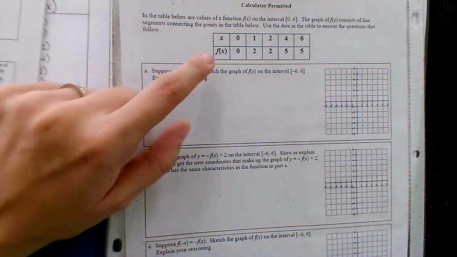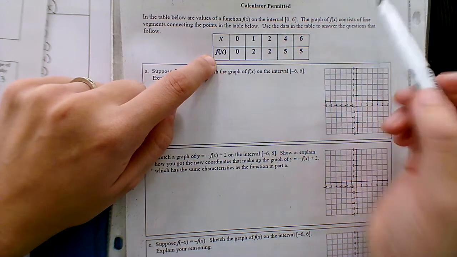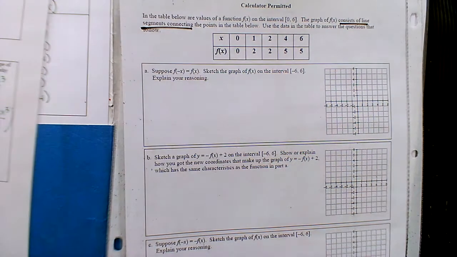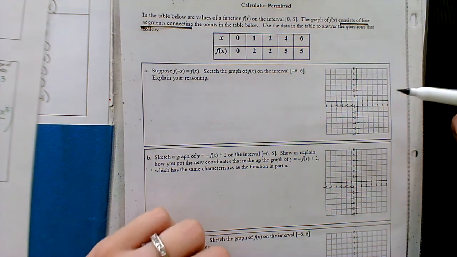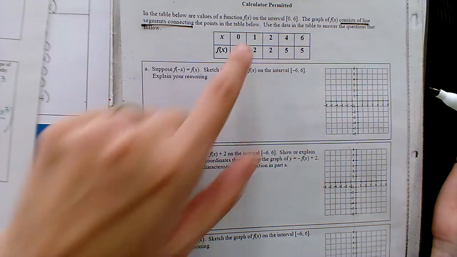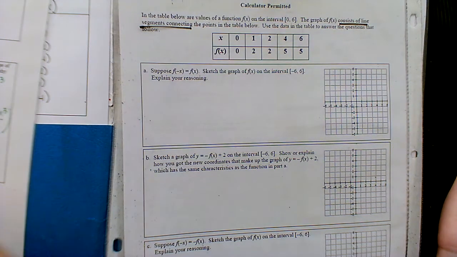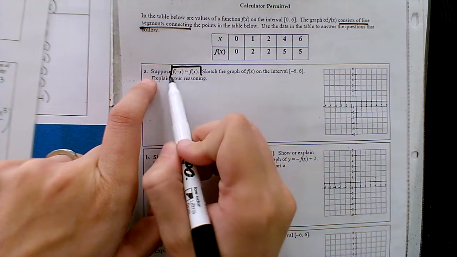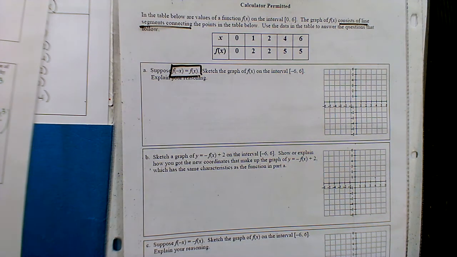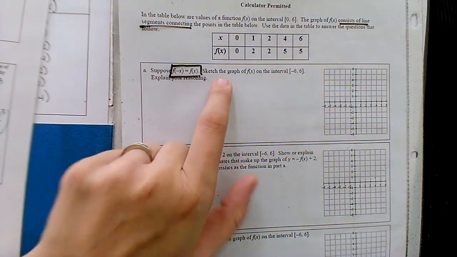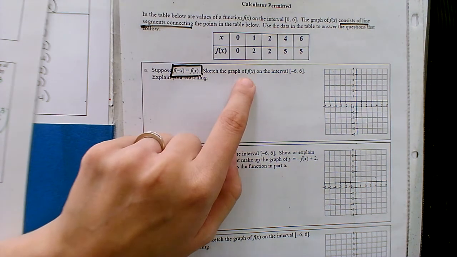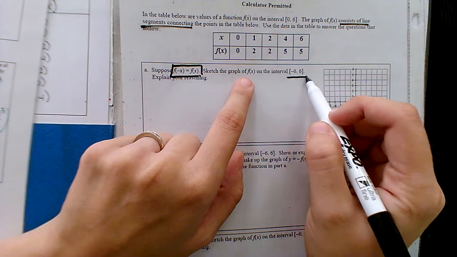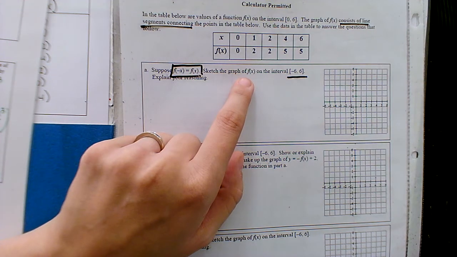So on page 104, we have a table of values for f of x, and you could connect the dots with line segments if you actually were to graph them, and we are, because notice how we have some graphs there. So we're going to use this information to help us with the different questions. So for part A, it says suppose that this function notation is true. Okay, so we know this to be true about this table. We want to sketch a graph of f of x on the interval from -6 to +6.